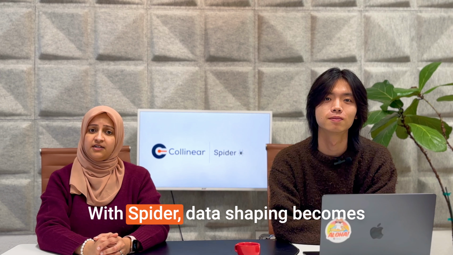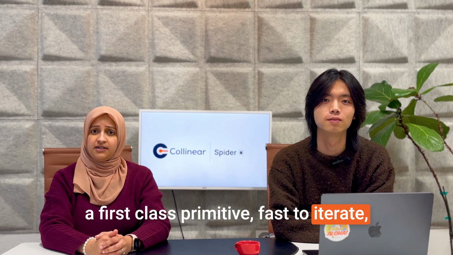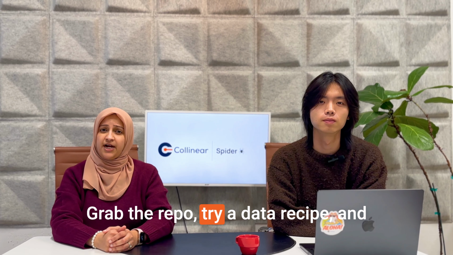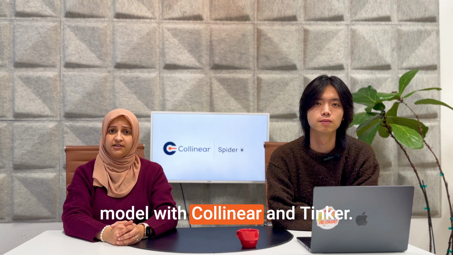With Spider, data shaping becomes a first-class primitive, fast to iterate, easy to audit, and ready for training. Grab the repo, try a data recipe, and start building your next improved model with Collinear and Tinker.